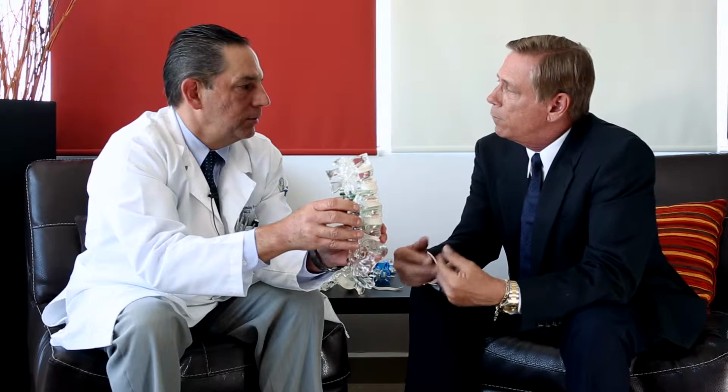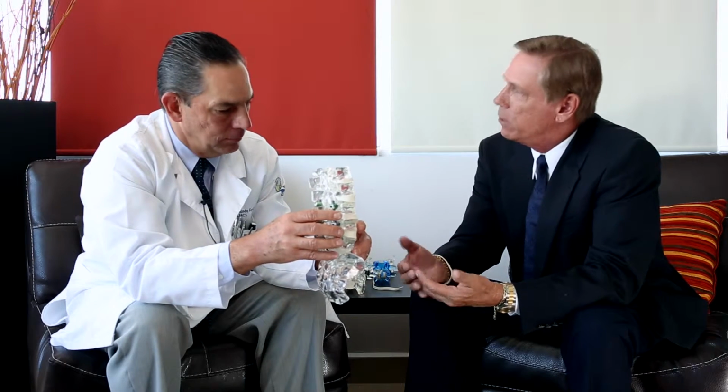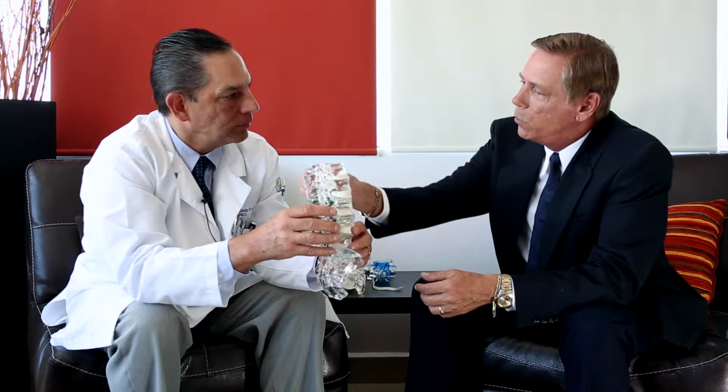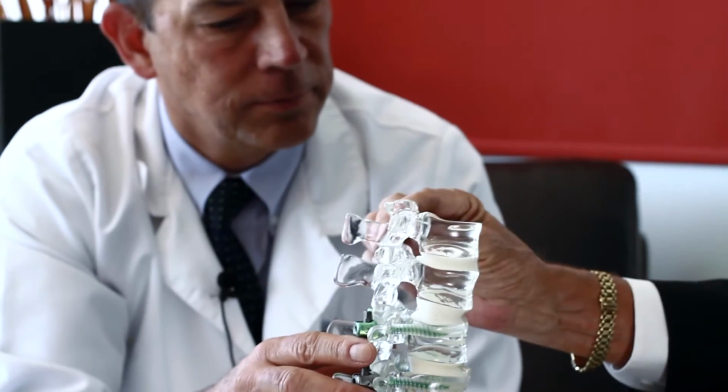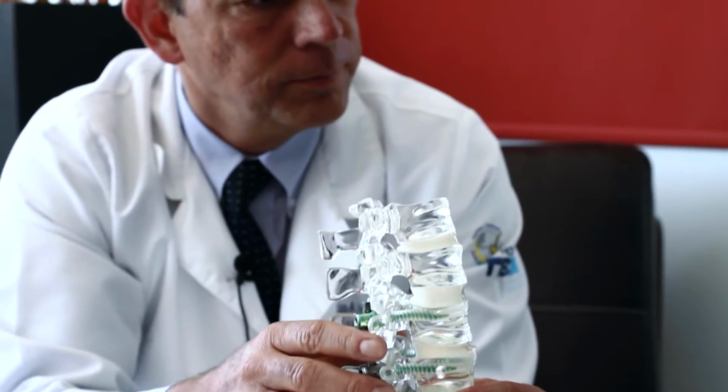So this is where we get into the discussion of stabilization versus fusion. Exactly. And stabilization is always much better if possible, because it allows your normal movement of the segments that you had prior to the surgery.